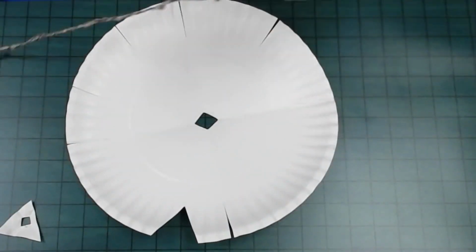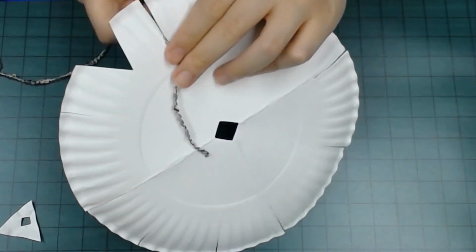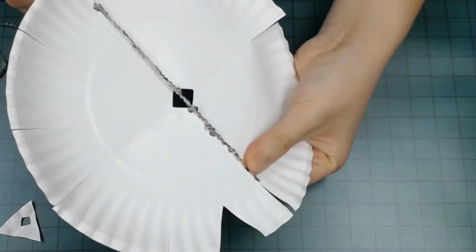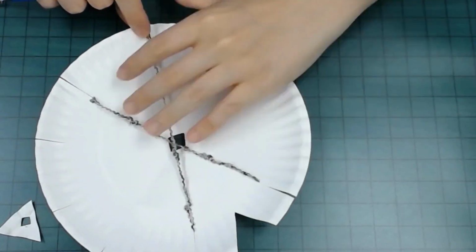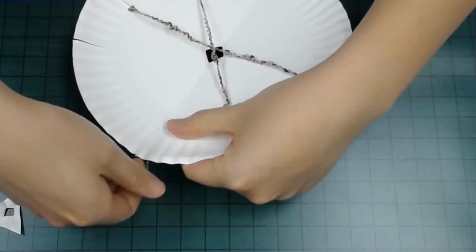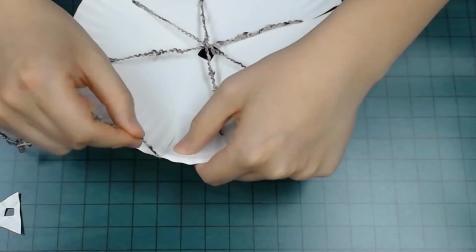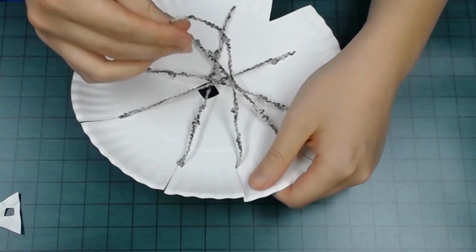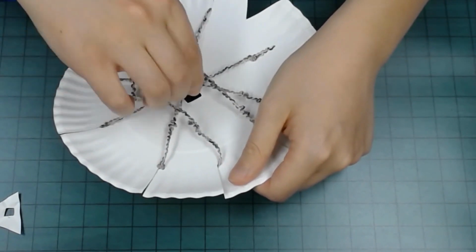Loop the yarn into the slits in the plate, crossing the central hub each time. After looping into the final slit, tuck the yarn through the central hub and tie it to one of the strands in the back to secure it.